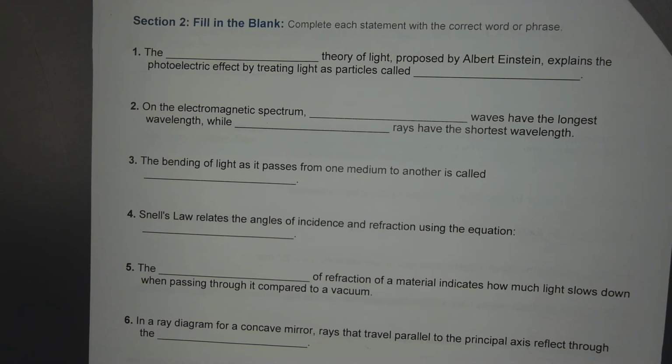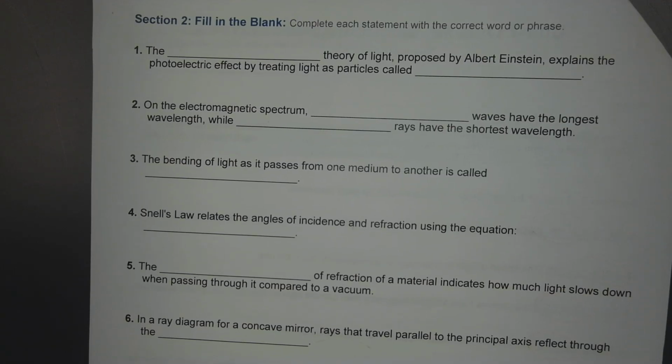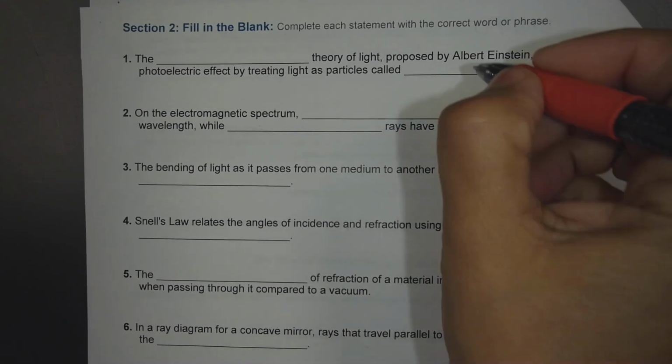But finally, right now, we considered light to be a dual nature. We finally said we don't want to argue no more, we don't want to fight. Let's stop battling each other. Let's call light a dual nature. But the correct answer here is that the blank theory of light, proposed by Einstein, explains the photoelectric effect by treating light as particles called photons.